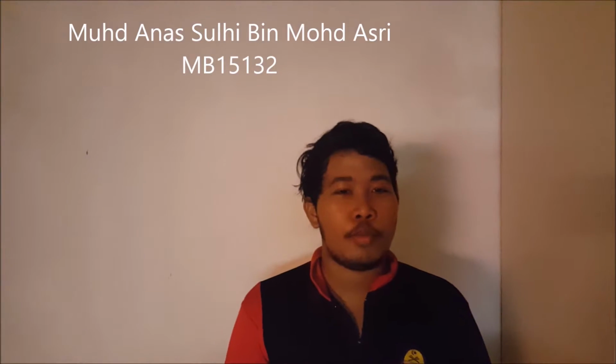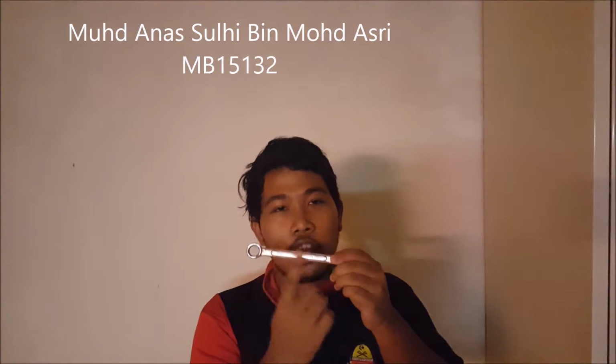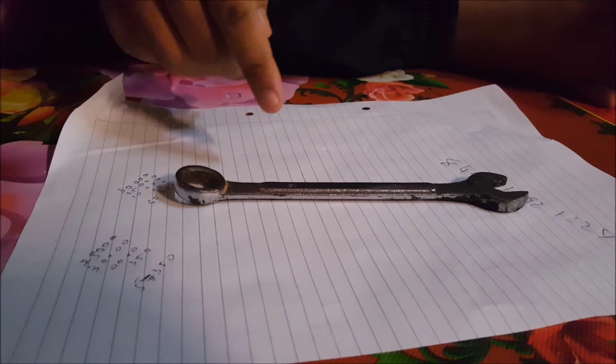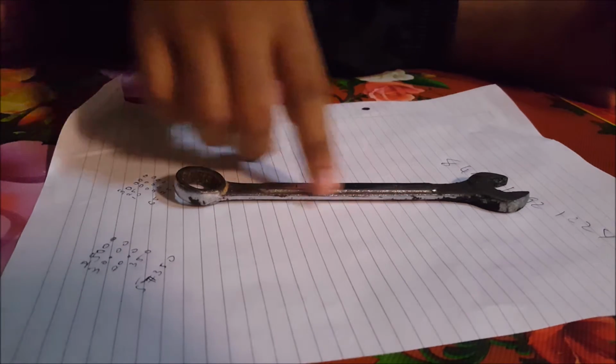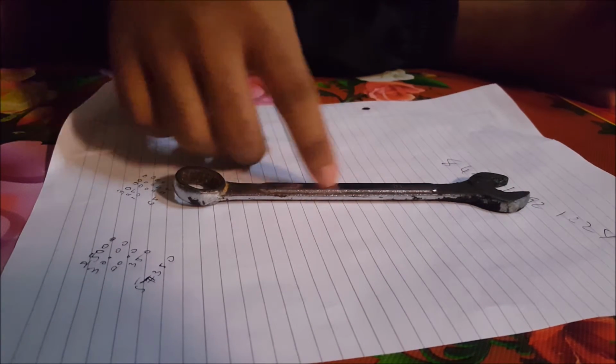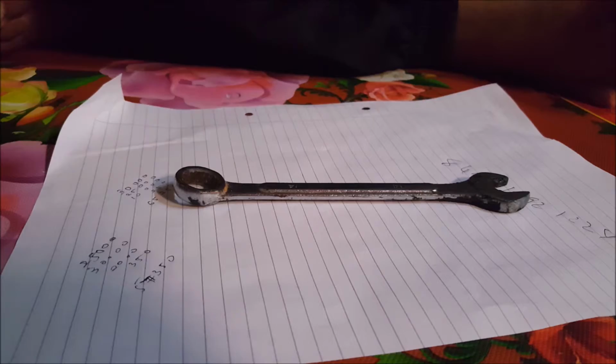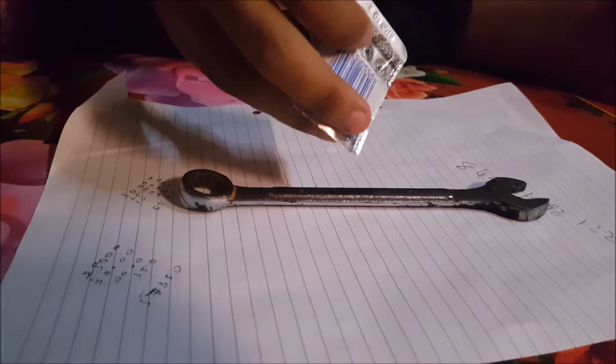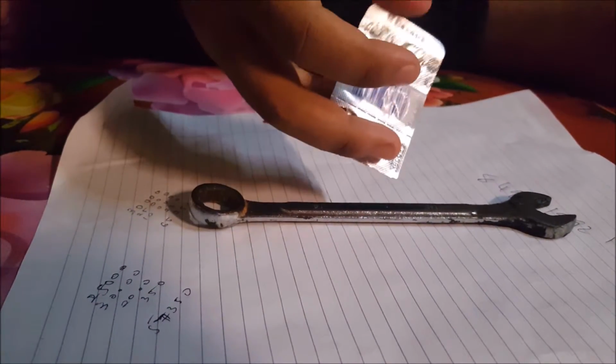Thank you. Assalamualaikum. My name is Muhammad Nusri bin Asri. I am in charge of the surface roughness of this spanner handle. Before we start measuring the surface roughness of the handle of the spanner, first we need a roughness standard plate, also known as a roughness nail comparator.